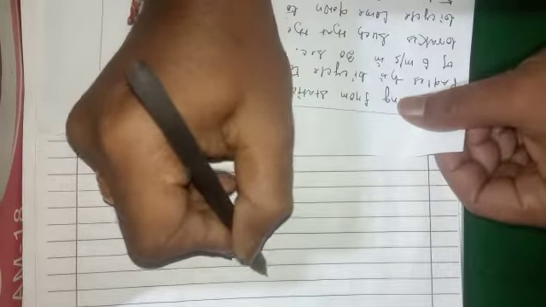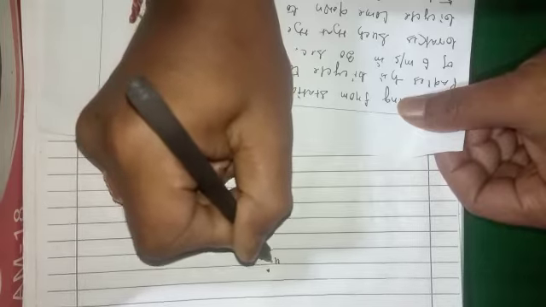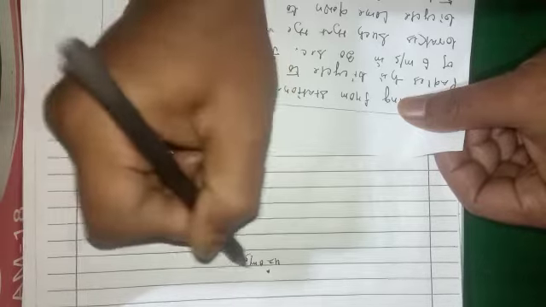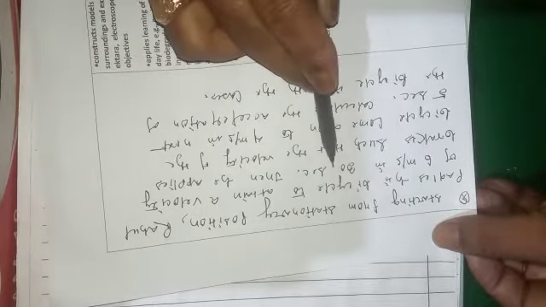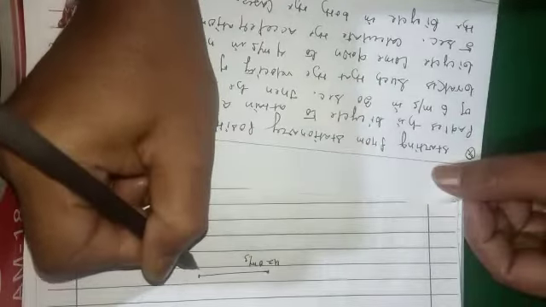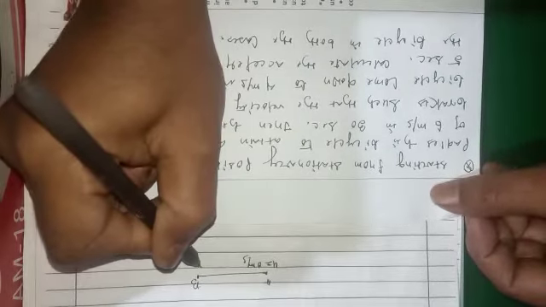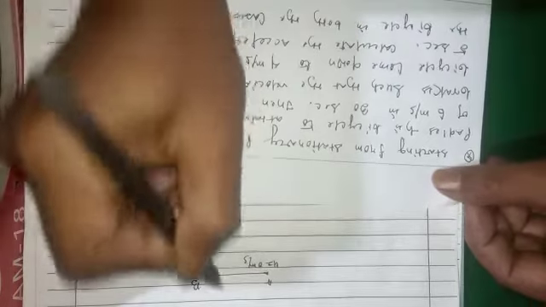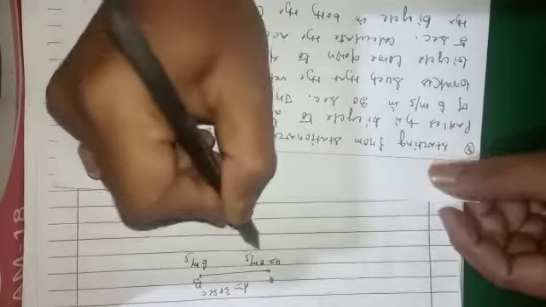Stationary position means initial velocity is 0, and from this position he moves to attain a velocity of 6 meter per second in 30 seconds, and he reaches this point, A to B point, and velocity increases here by 6 meter per second, and time taken is 30 seconds. So you can see the initial velocity, and this is the final velocity in the first case.